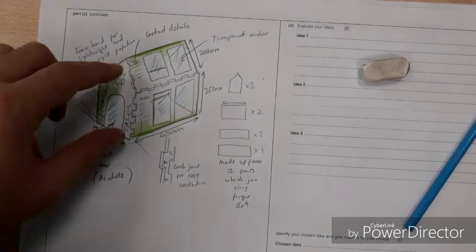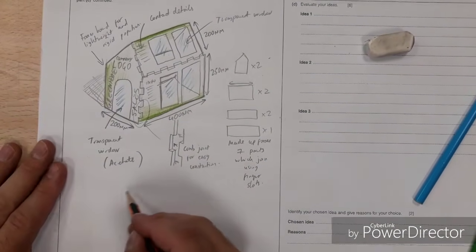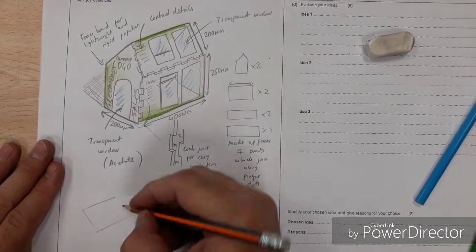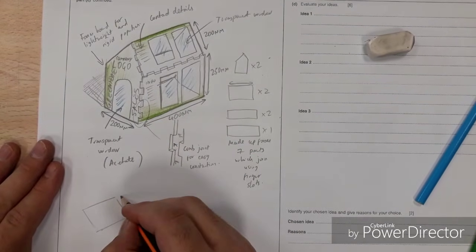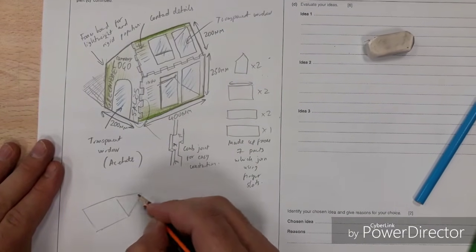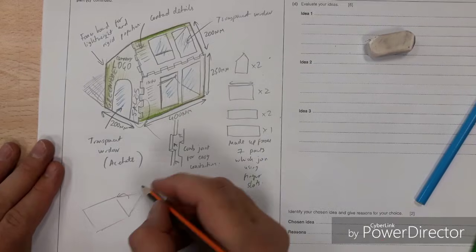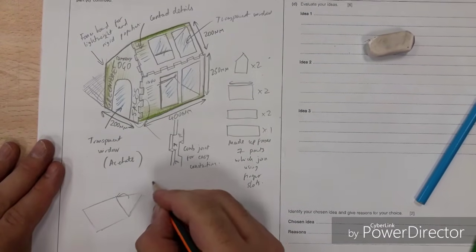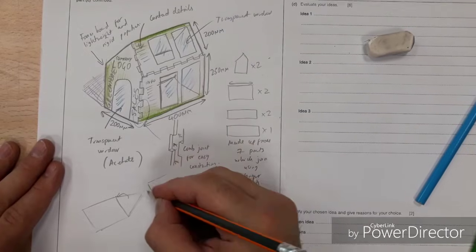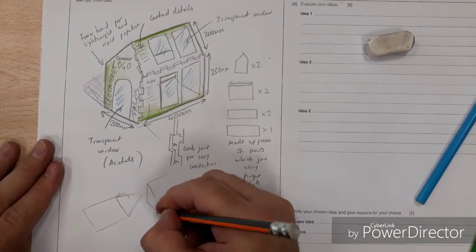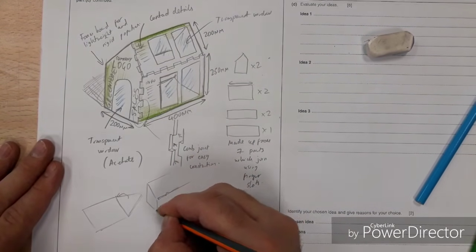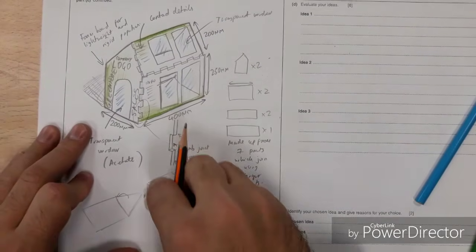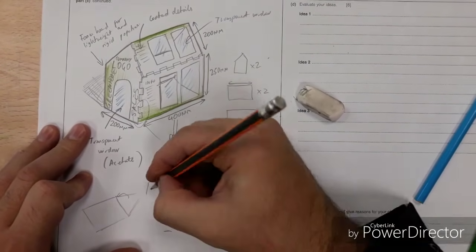Okay, nice and simple. This all folds and goes into an envelope, so we could also show that if we wanted to. So I'm actually going to show the envelope here in a bit more detail. So there's your envelope. And we can actually show here. Perhaps that's too thick, we want to keep them nice and thin.